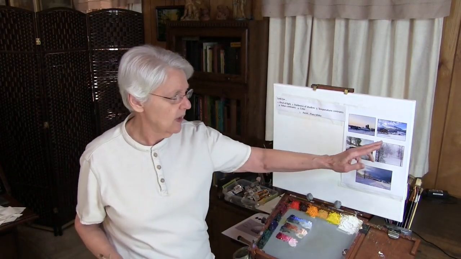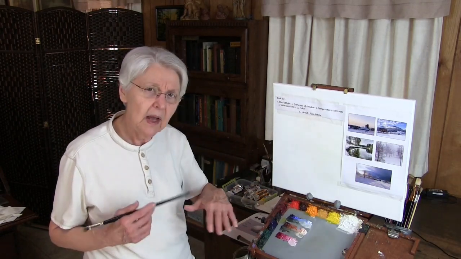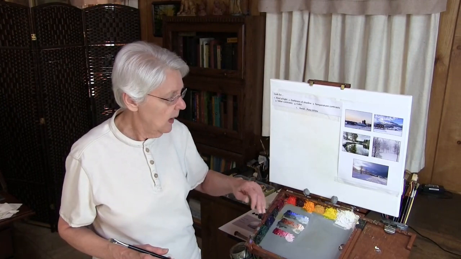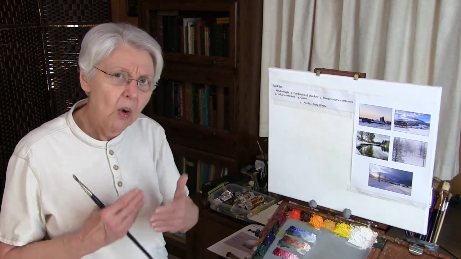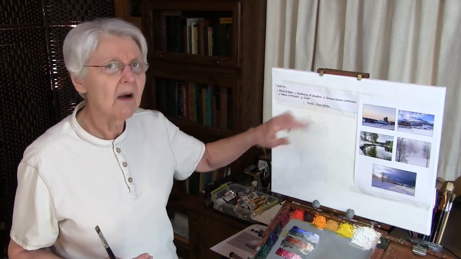Do we have cast shadows? Or is the sun behind the clouds and we have subdued shadows? Is there absolutely no sunlight whatsoever? So what is the kind of light? And then if you do have some sunlight, or even if you don't have sunlight, how dark are the shadows?